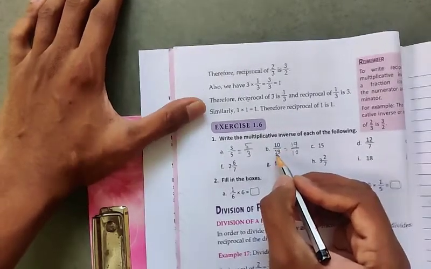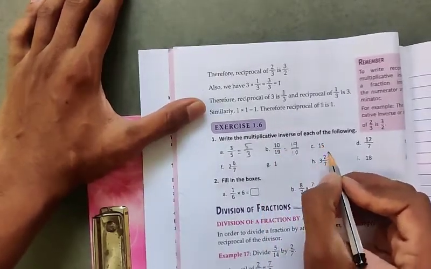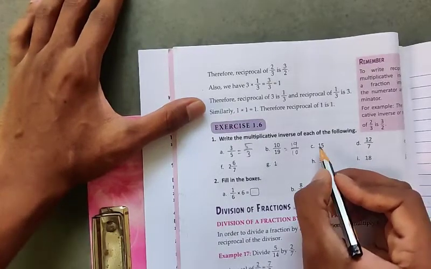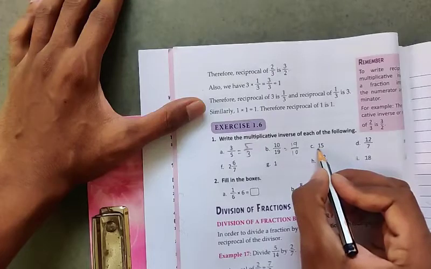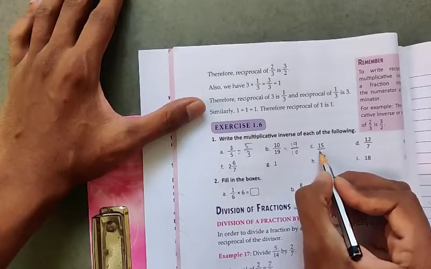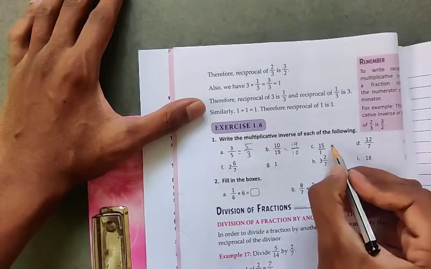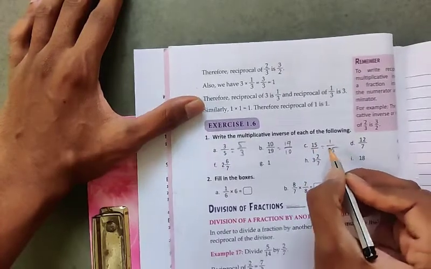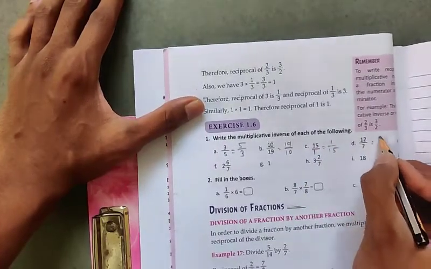Now 15, what will be the reciprocal of 15? Here they have not given a numerator and denominator, they have given only the whole number. If there is no denominator, you can consider 1 as the denominator. So 15 upon 1 means 1 upon 15 is the reciprocal. Here what will come? 7 upon 12.